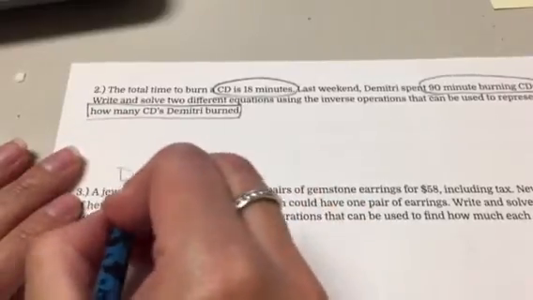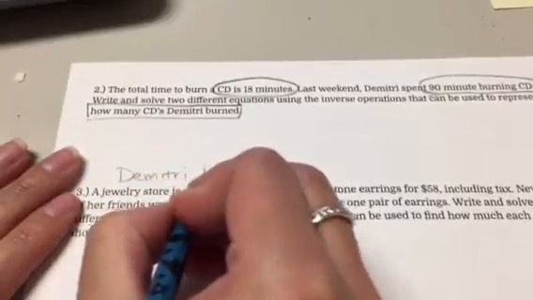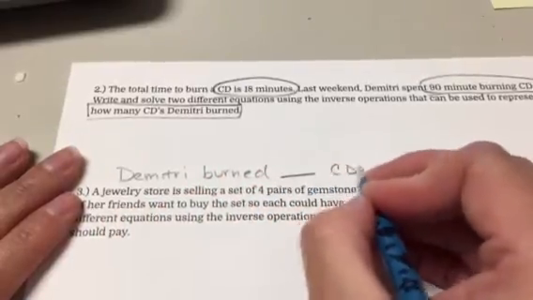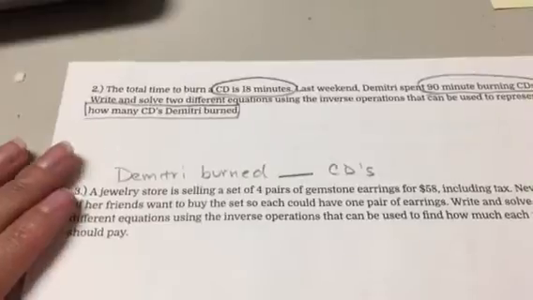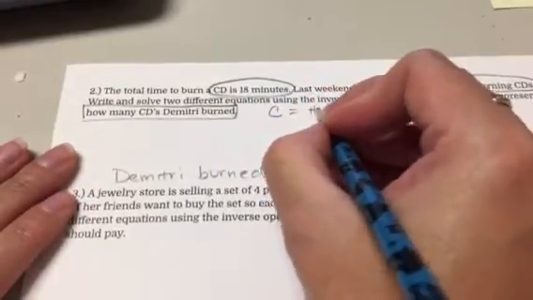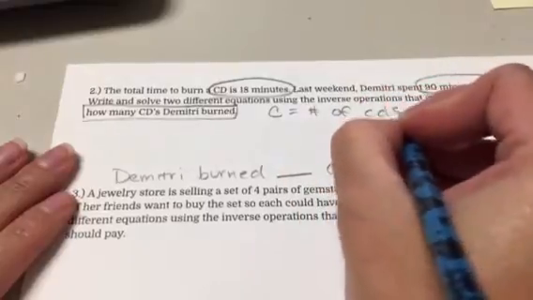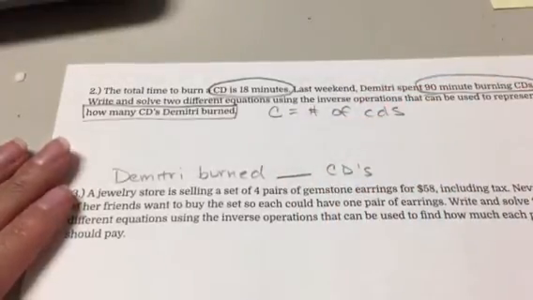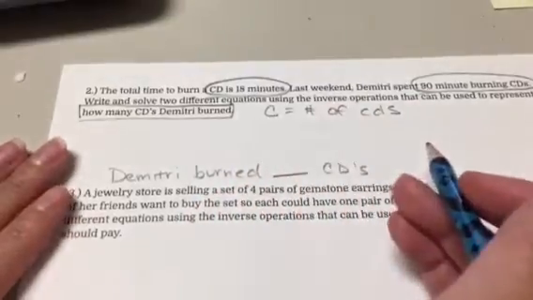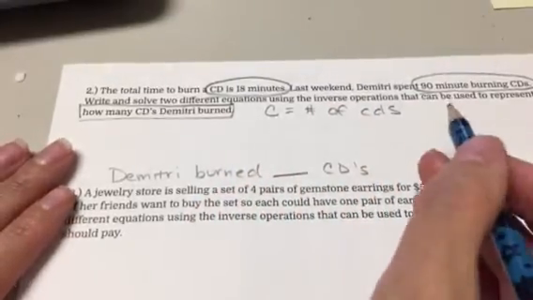So, Dimitri burned blank CDs. That's what we're trying to figure out. Okay, so we don't know the number of CDs, so I'm going to use C to be the number of CDs. So you guys are going to have to set up two equations. So let me give you one.